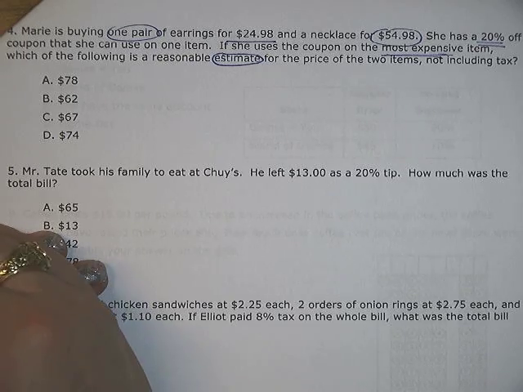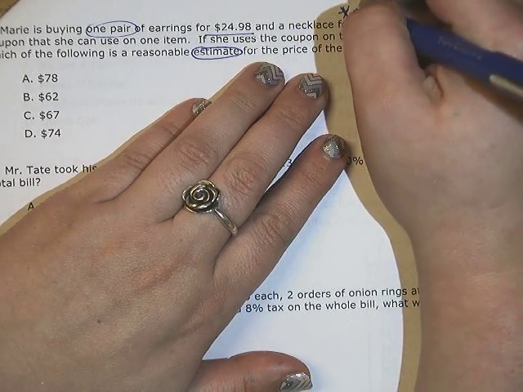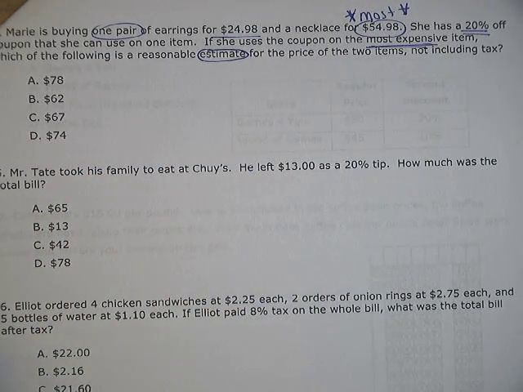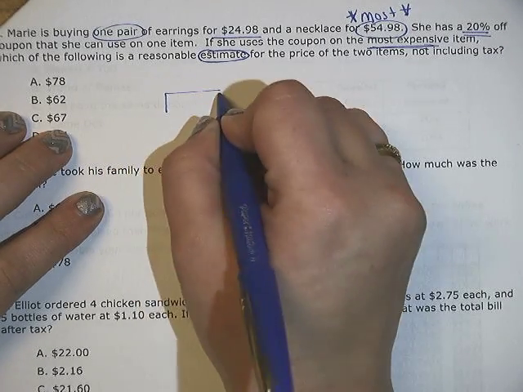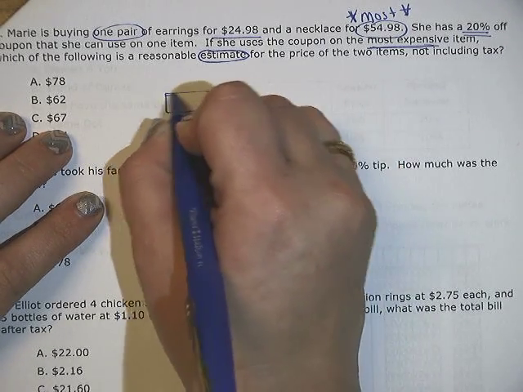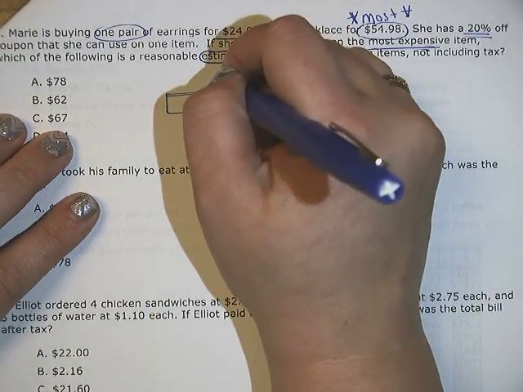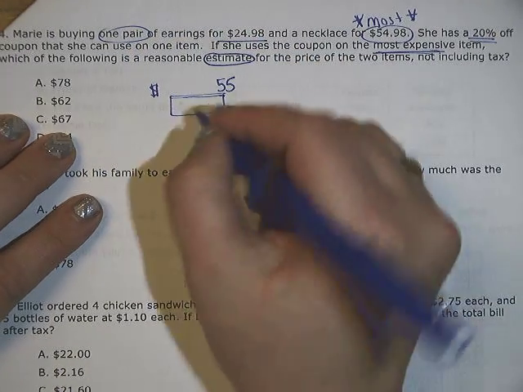So first of all, I need to decide what is the most expensive item. Well, I know that that is the $54.98. It's the most expensive. Now, it says I'm estimating, so I'm going to go ahead and round that to $55. So I'm going to draw my percent bar just because I like it. It's nice and neat to help me keep things in order, keep them organized. $55, so my money is on top.